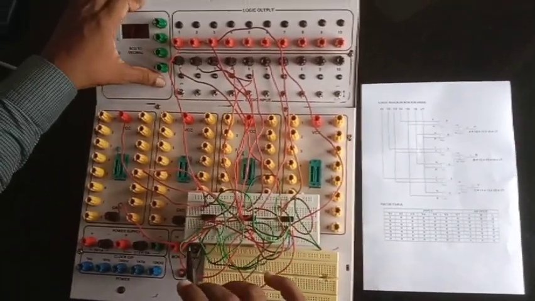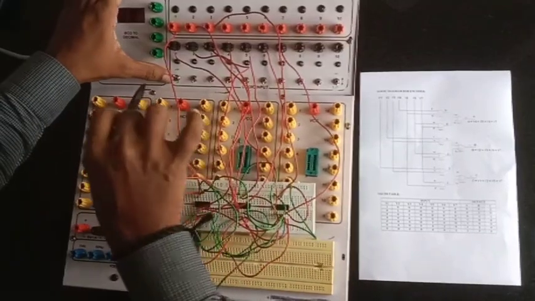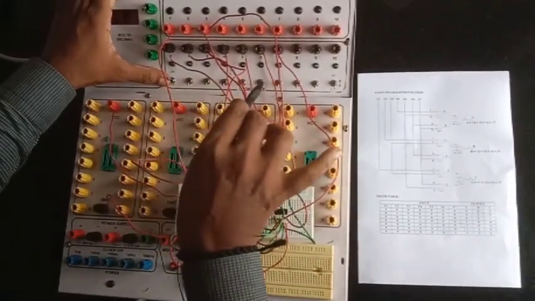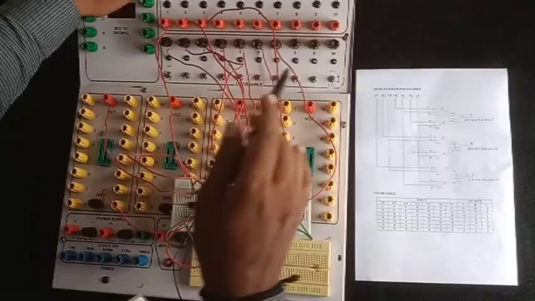The first input is 1. This is input 1, and the remaining values are 0, so we are getting the output.